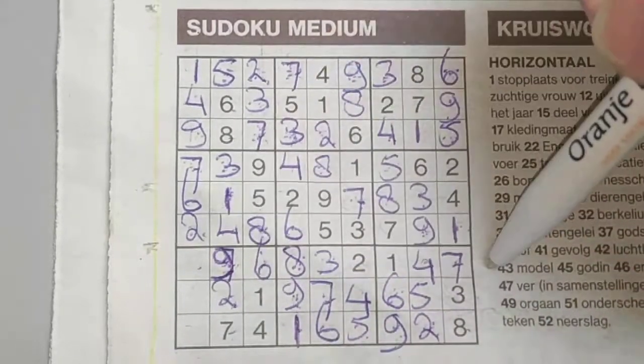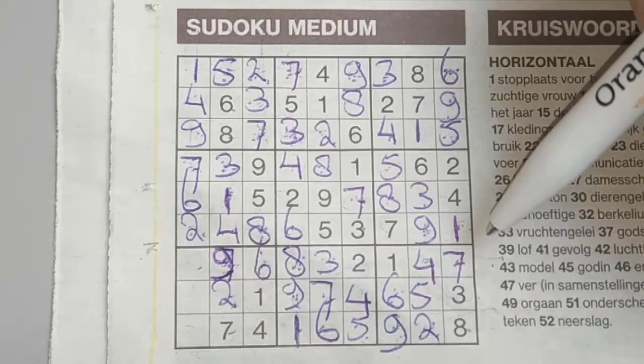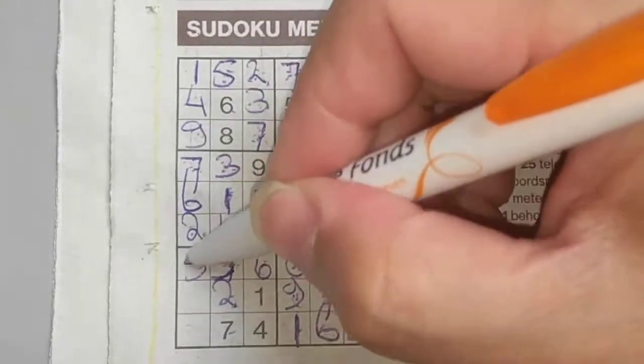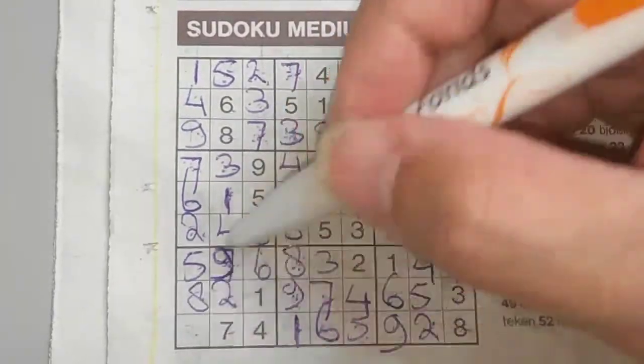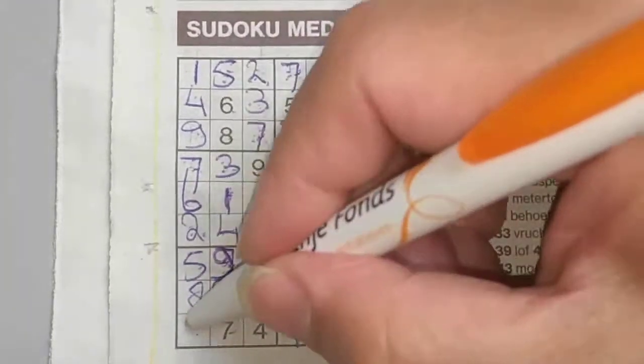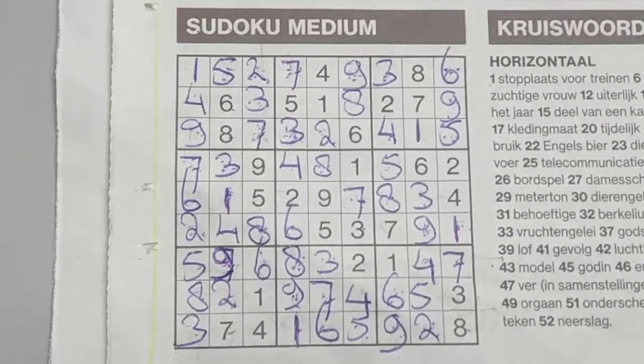1 number left in this row for the number 5, I believe. Yes, 1 number left in this row for the number 8, and the final number of this big square for the number 3. Finish in 11 minutes.